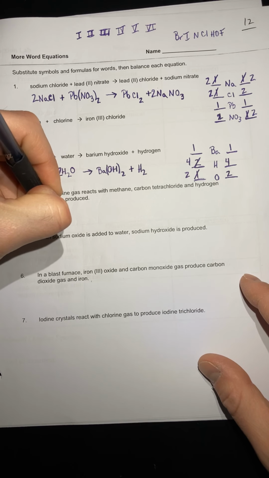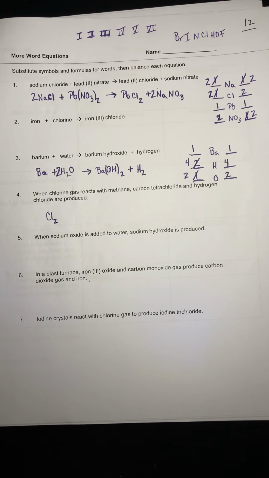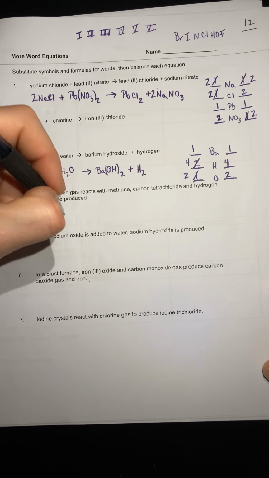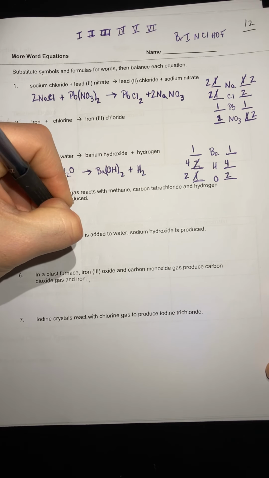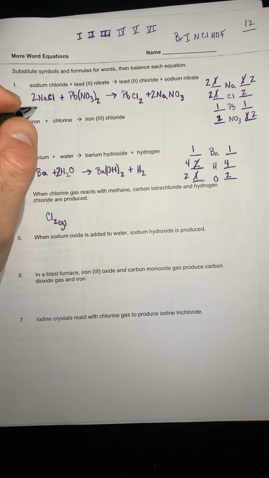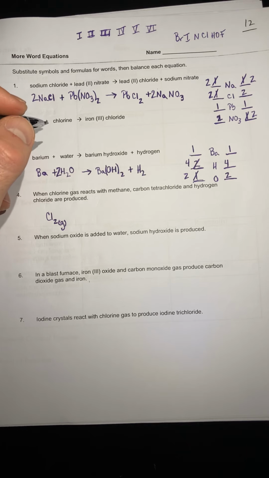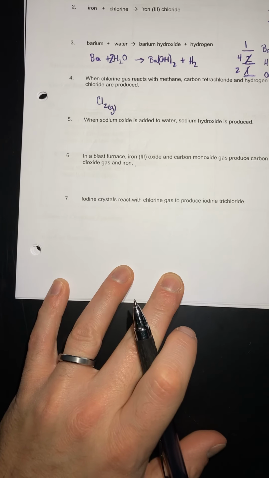Now, this says it's chlorine gas. Sometimes whenever you have a physical state that is said in the word equation, you may see a little G next to it, or an S or an L if it's solid or liquid. Okay? Does that make sense? G just stands for gas.